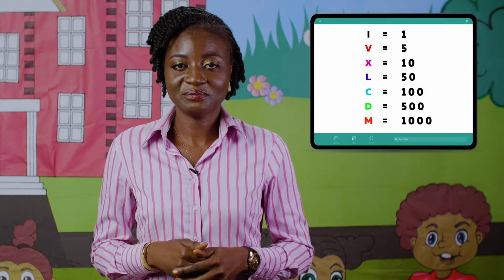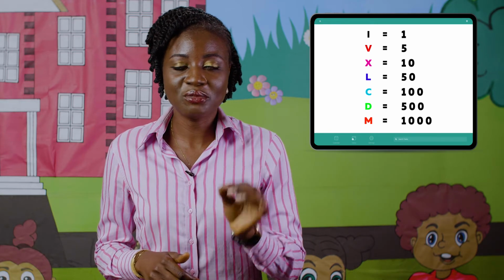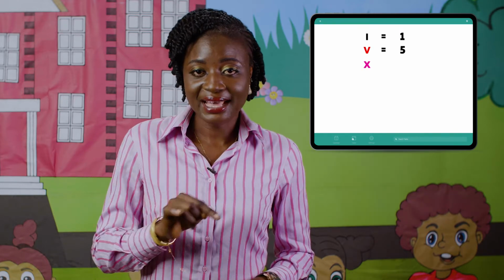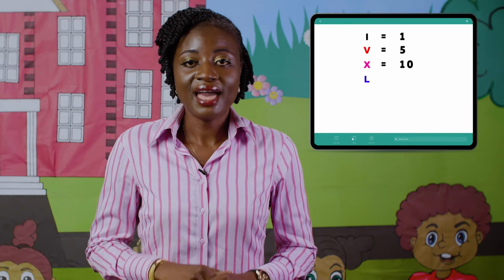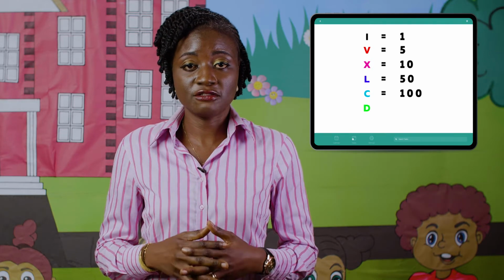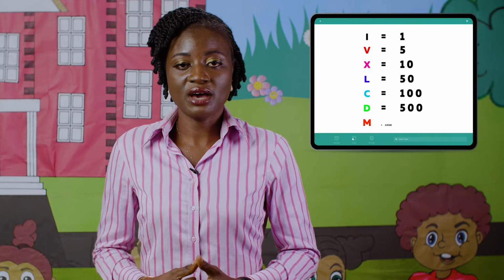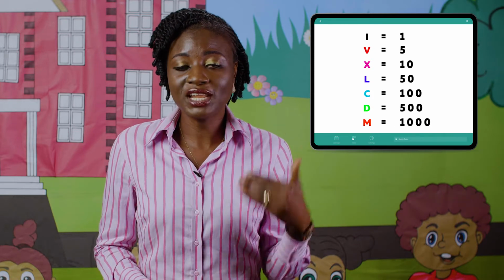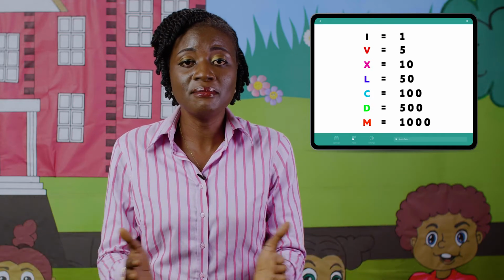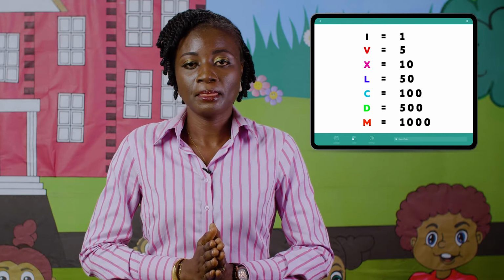I'll go over again. So the key digits of Roman numerals include I is 1, V is 5, X is 10, L is 50, C is 100, D is 500 and M is 1000. Now, if you have the knowledge of the key digits of the Roman numerals at the back of your mind, it makes forming numbers very easy. Now, the key digits would help you to form your numbers correctly.